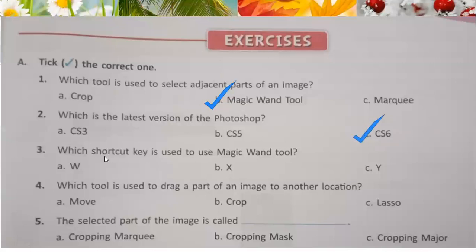Okay. Then yesterday we had discussed about some shortcut keys, and one of that shortcut key is your magic wand tool. Okay. So in magic wand tool, which shortcut key is used to use a magic wand tool? Yes, W, very nice. So option A, W. जब हम W की प्रेस करते हैं तो हमें किसी टूल पैनल में जाके कोई टूल सिलेक्ट करने की जरूरत नहीं पड़ती. What will happen? Automatically magic wand tool select हो जाता है. Clear?